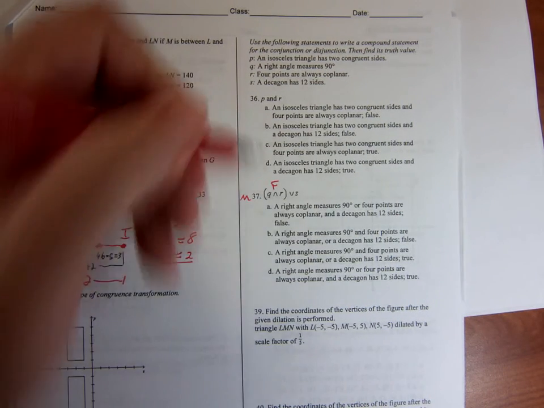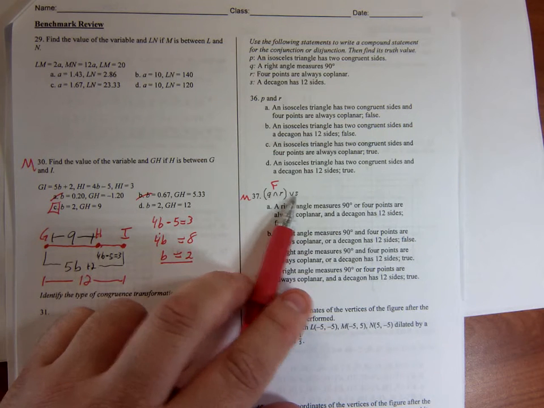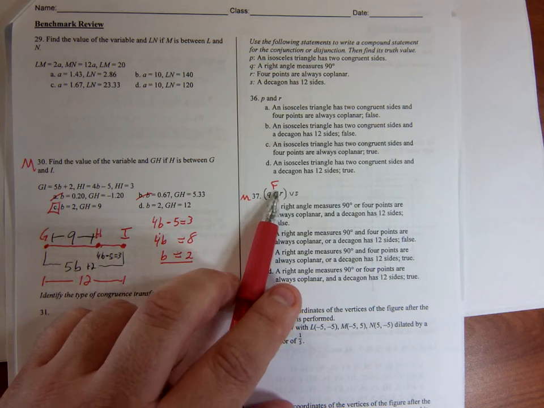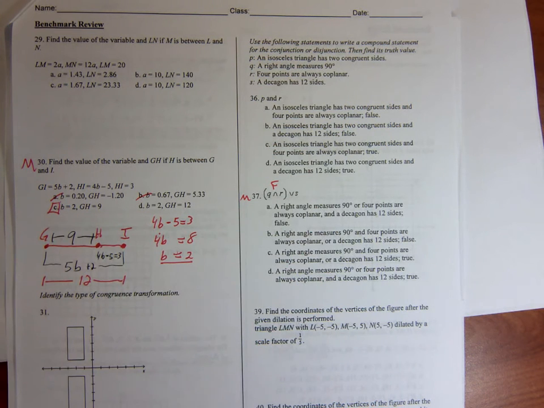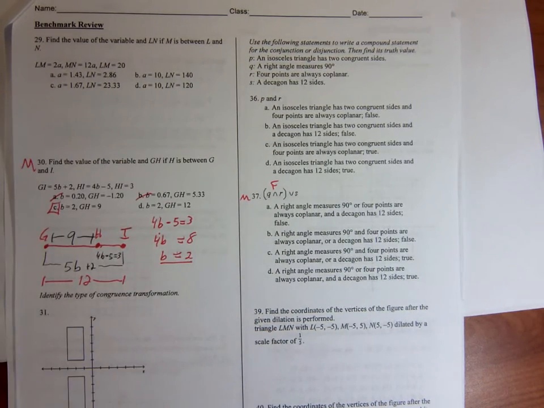All right, then the next symbol is an or. So our options are either false or false, which would be a false statement. The other thing would be false or true, which would be a true statement. So this can go either way at this point. S. S is a decagon has 12 sides. True or false? How many sides does a decagon have? 10.